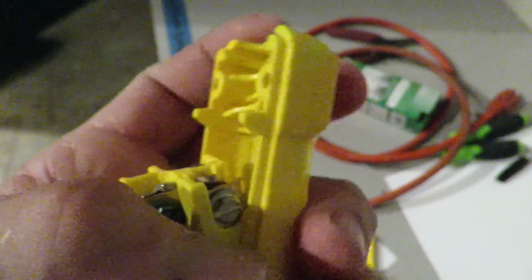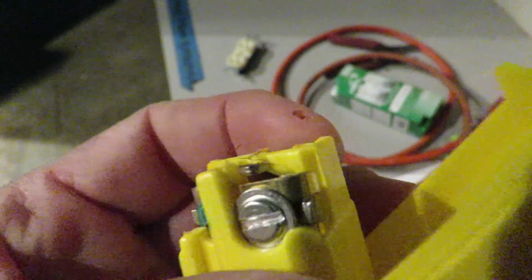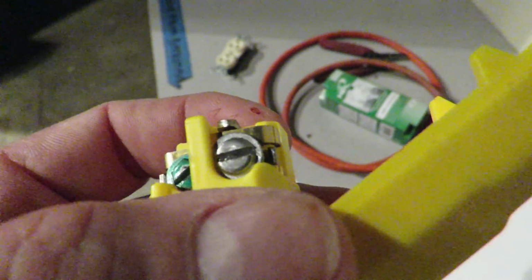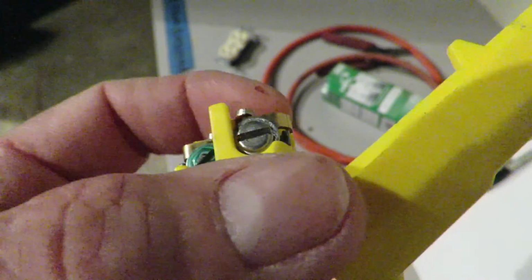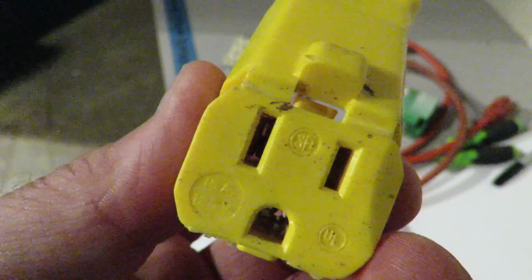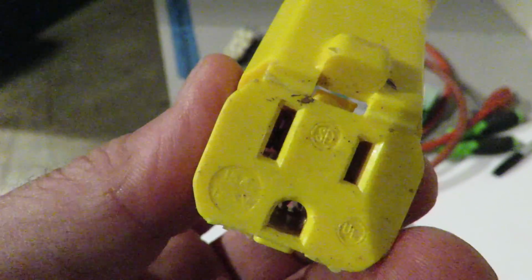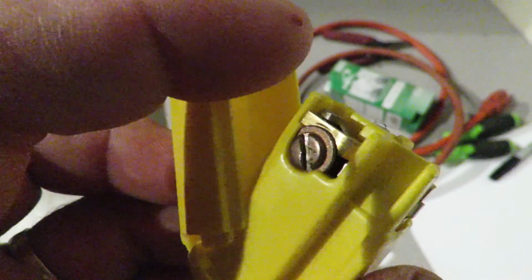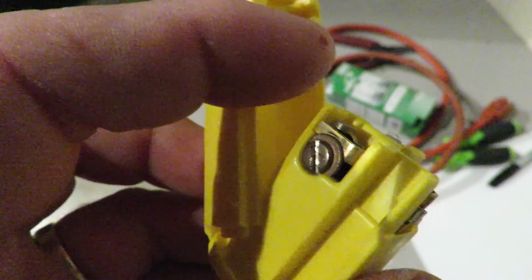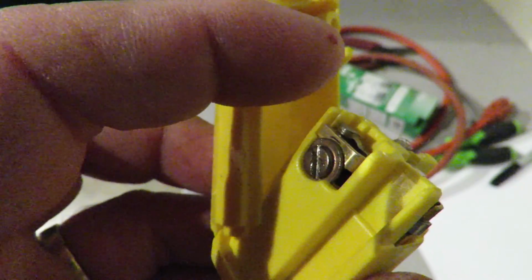Then the next one you would hook up is the white wire, and notice there is a silver colored screw. So the white wire goes to the silver, and if you'll notice, is the very biggest blade on the connector. And then last, there's a brass colored screw, and that's where the black wire would go.